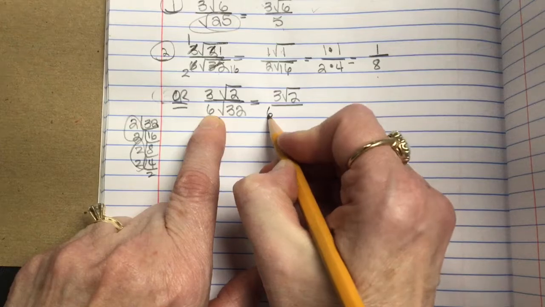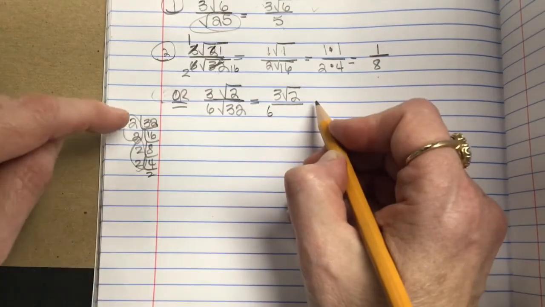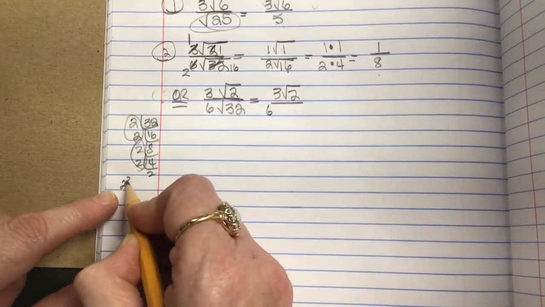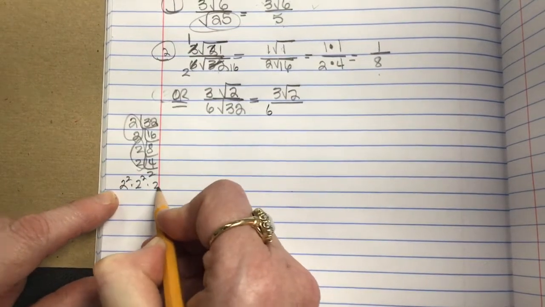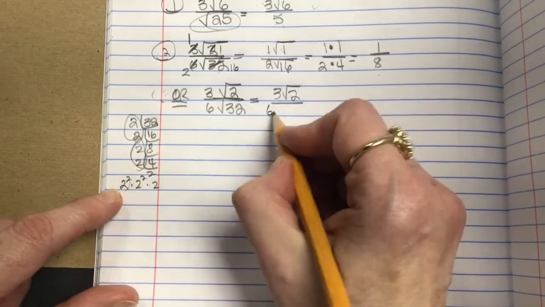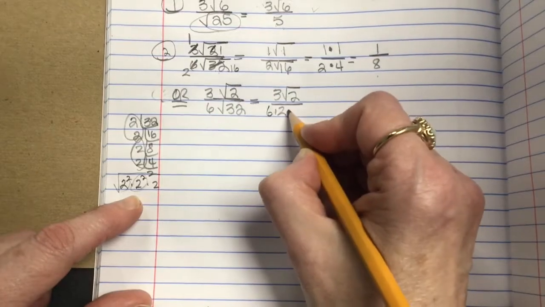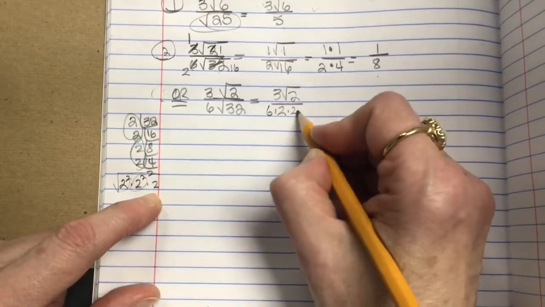I've got a 6 on the outside. Everybody watching? Now, instead of putting the square root of 2 squared, I'll write it under here, 2 squared, 2. Then I'm going to shortcut it and take the square root of that one, which would come out, take the square root of that one, which would come out, and leave that one inside.